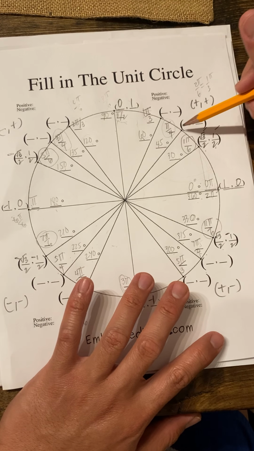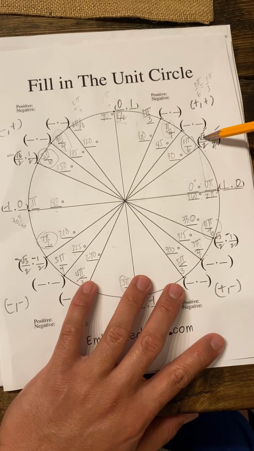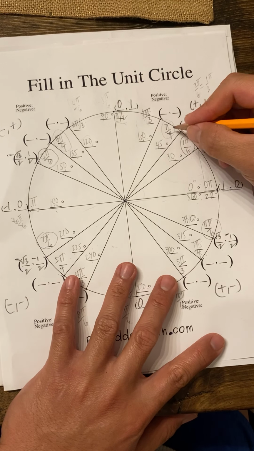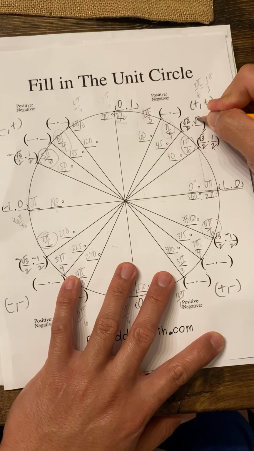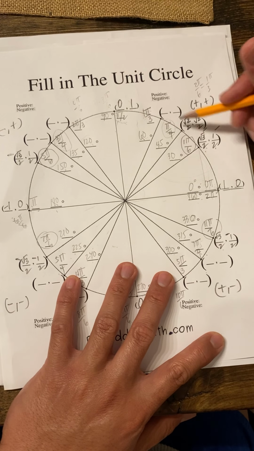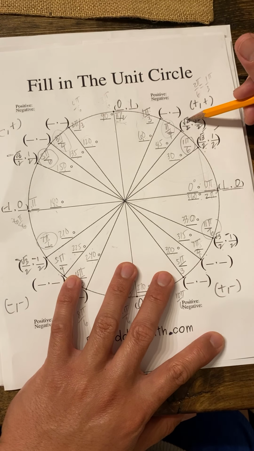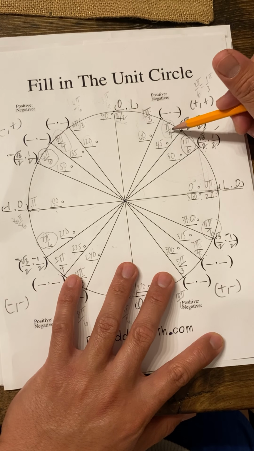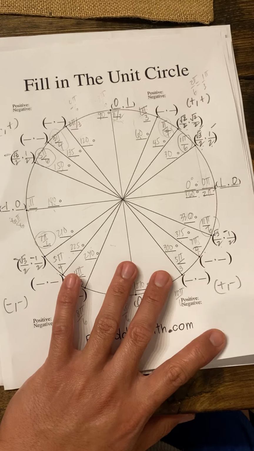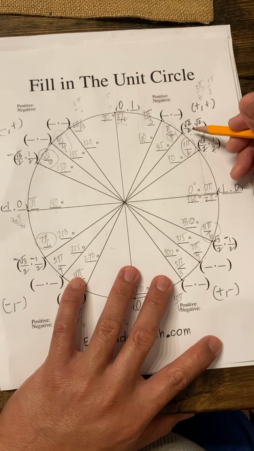For the over 4, if here 3 times 2 is 6, for pi over 4 it is square root of 2 over 2, square root of 2 over 2. If you notice, they're exactly the same digit. Square root of 2 over 2, square root of 2 over 2. Everything with over 4 is going to be square root of 2 over 2.